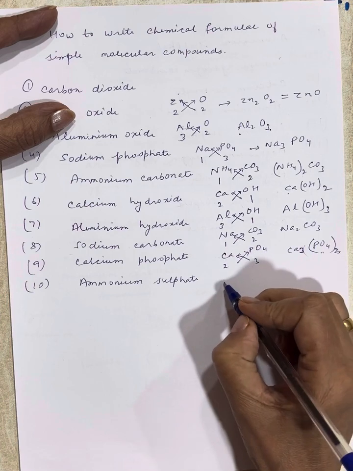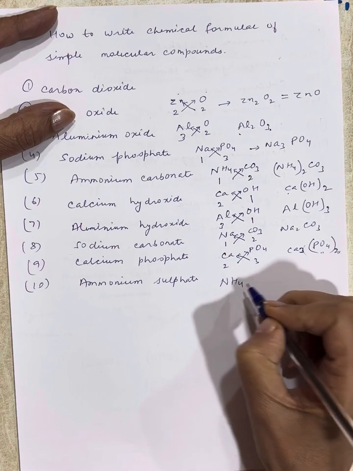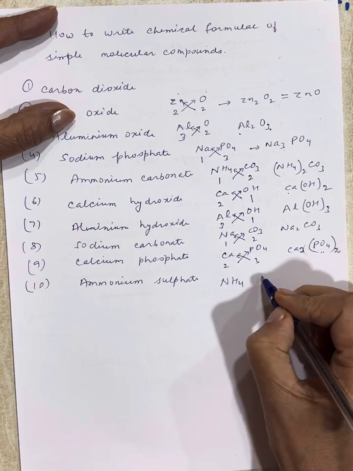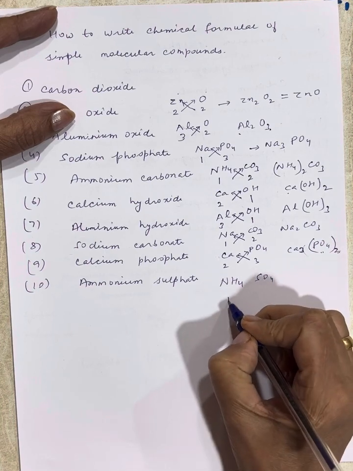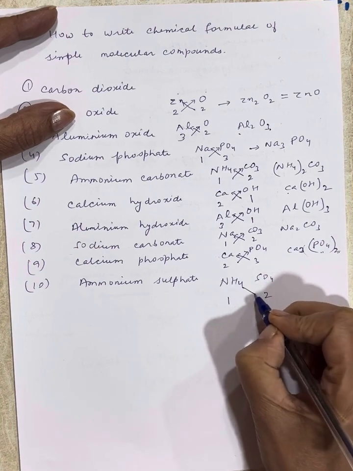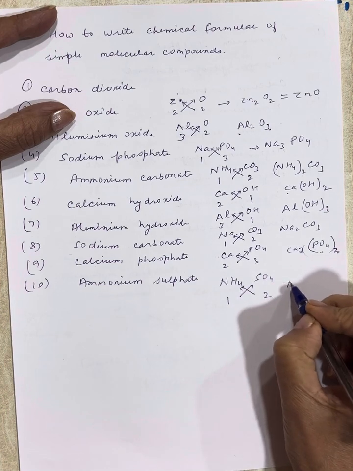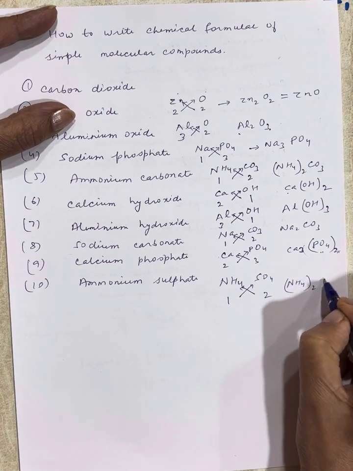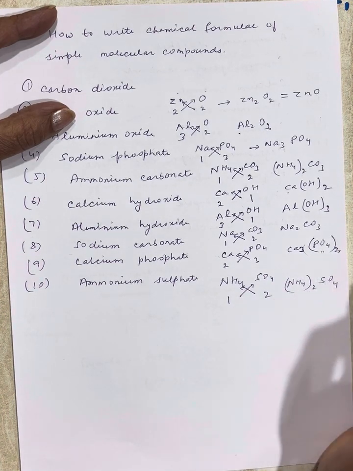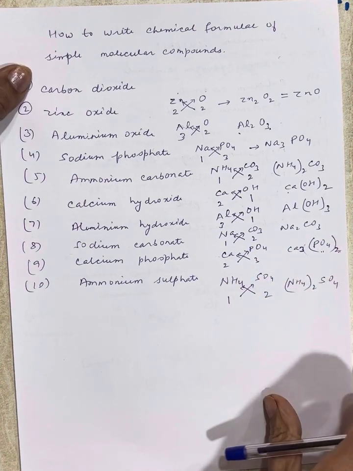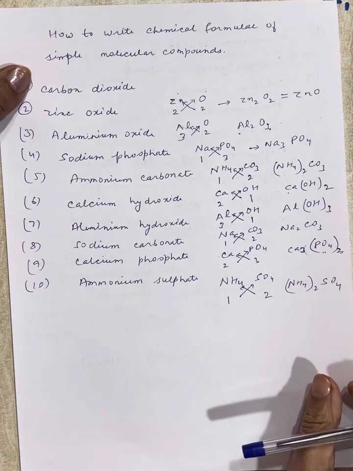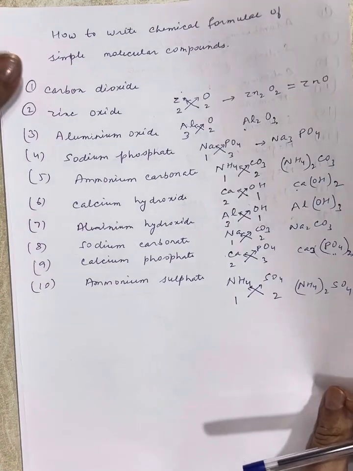Then ammonium sulfate. Can you guess the valency of ammonium? Yes, this is 1 and sulfate is 2. On crisscross we will get (NH4)2SO4. This way we can write the chemical formula of the molecular compounds.